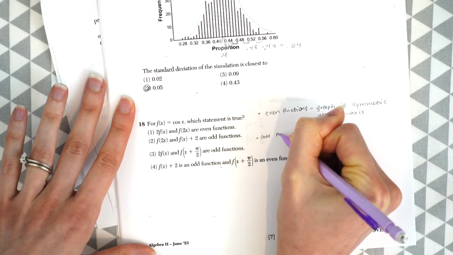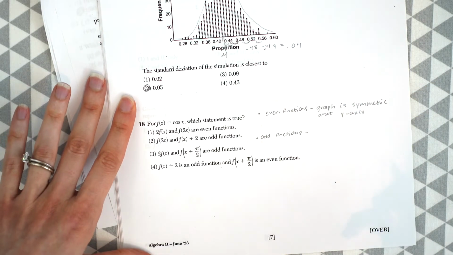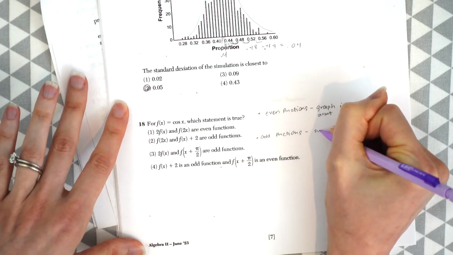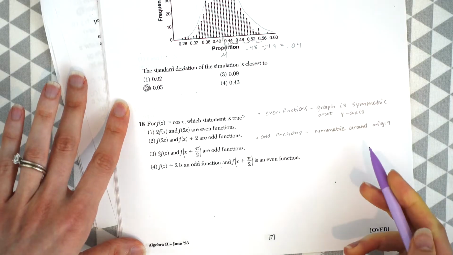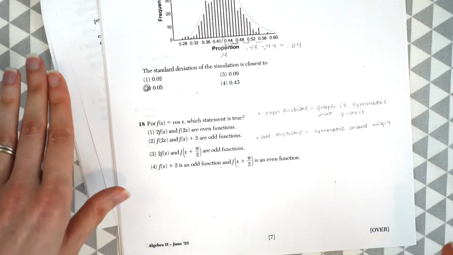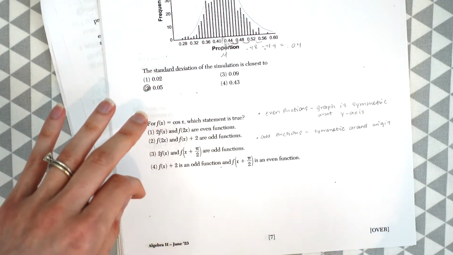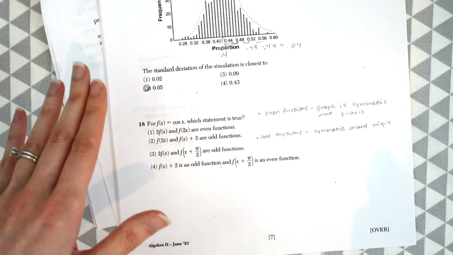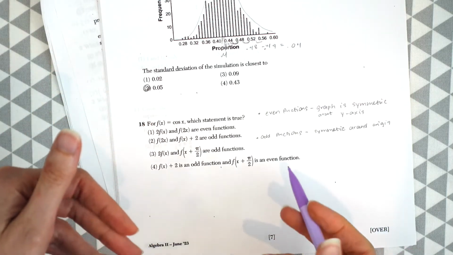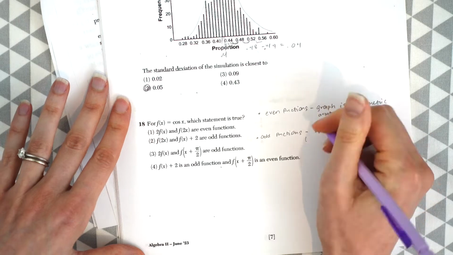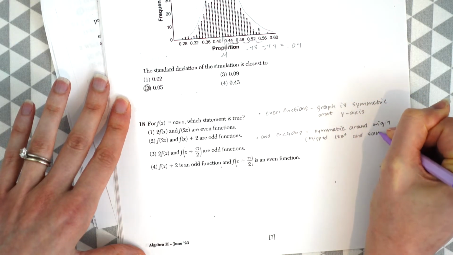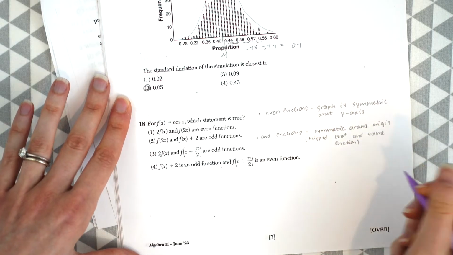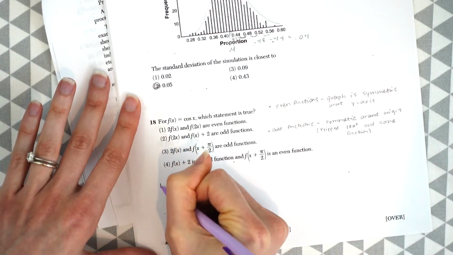And odd functions are symmetric around the origin. What that means, if it's symmetric around the origin, is that if you rotated a function 180 degrees upside down and you would get the same function, then it's an odd function. So now we know the difference. Let's look at these answer choices.